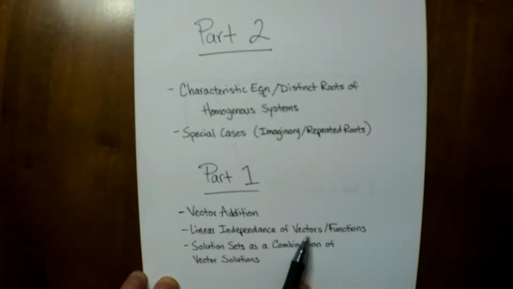If you recall from part 1, we covered vector addition. We also covered the linear independence of vectors and later functions. And we also showed how to obtain solution sets with a combination of vector solutions.